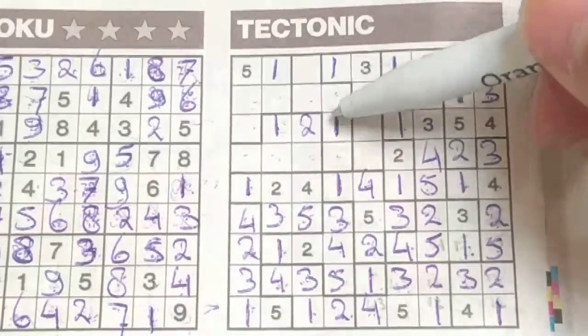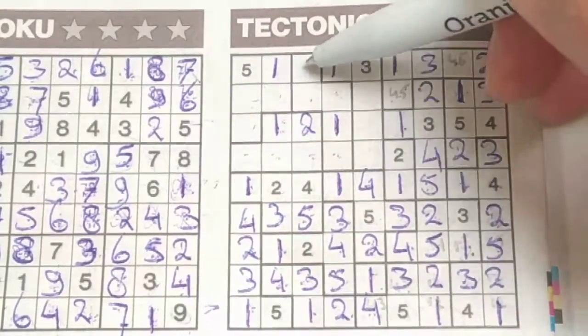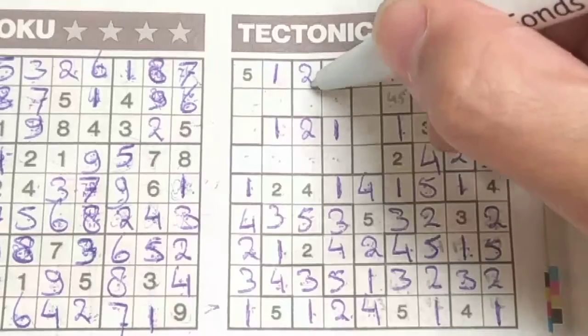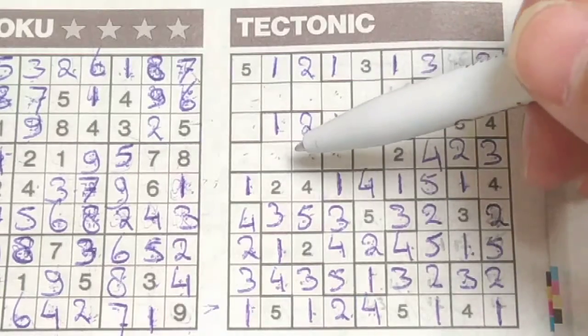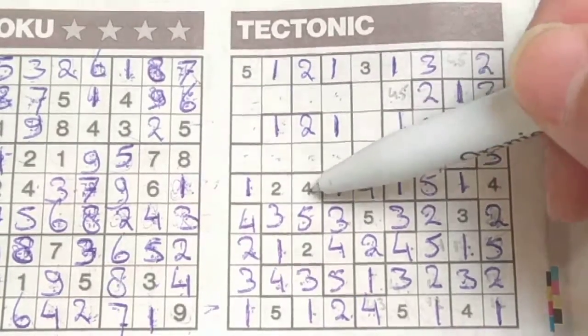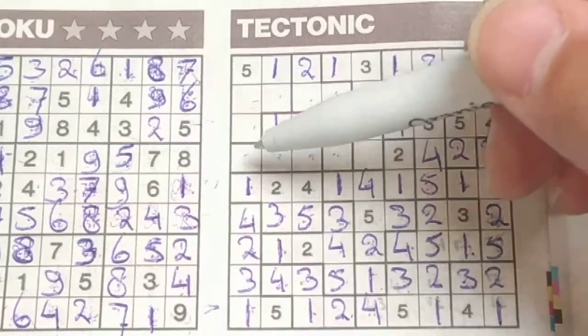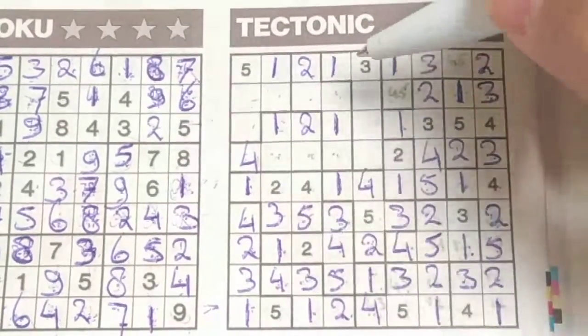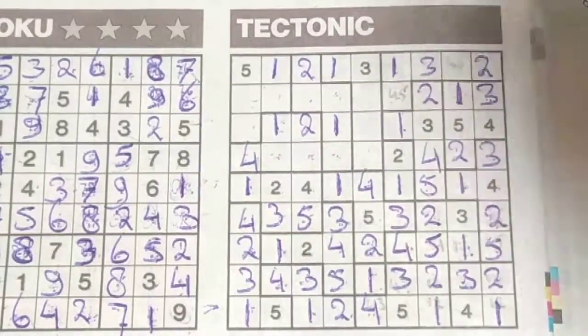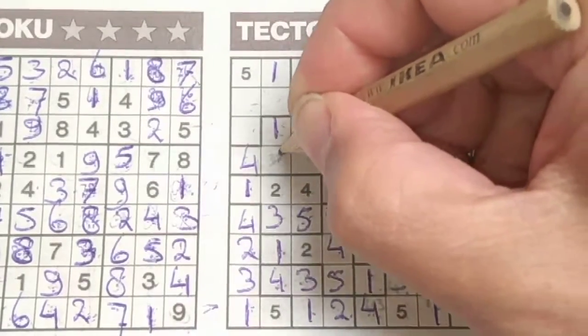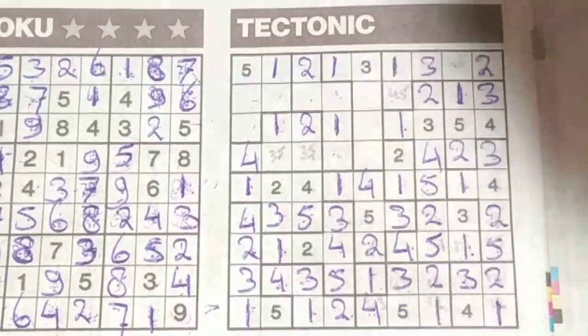These 3 boxes cannot be a 2. So one box left for the 2 should be this one. Then these 2 boxes cannot be a 4. So one box left for the 4 should be here. These 2 should be the 3 and the 5.